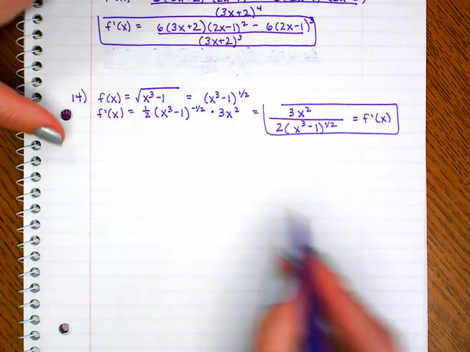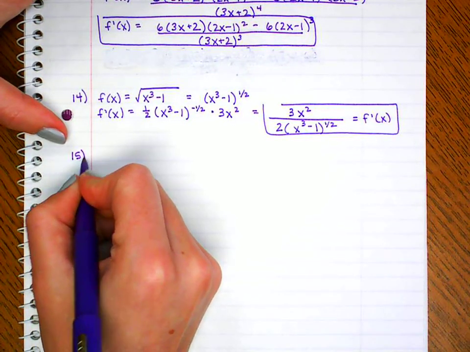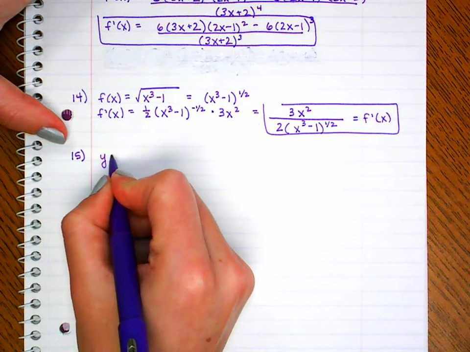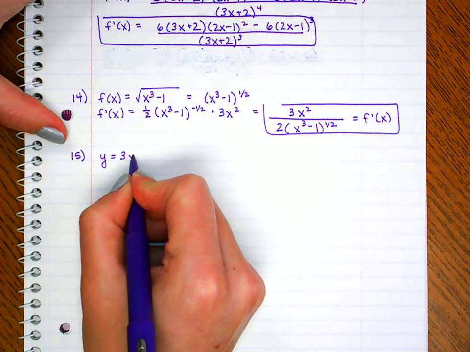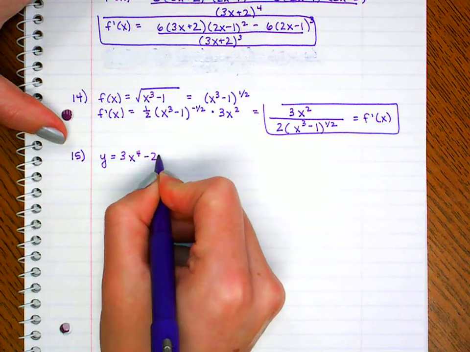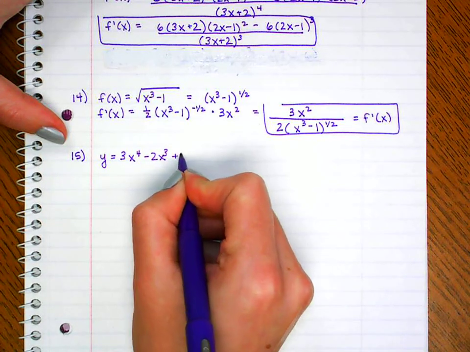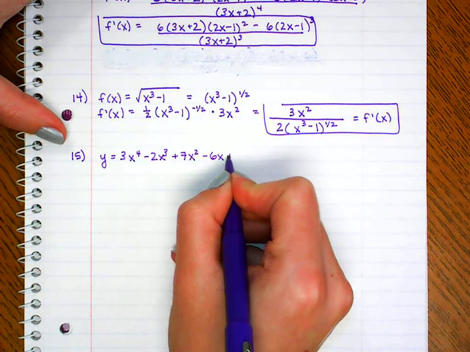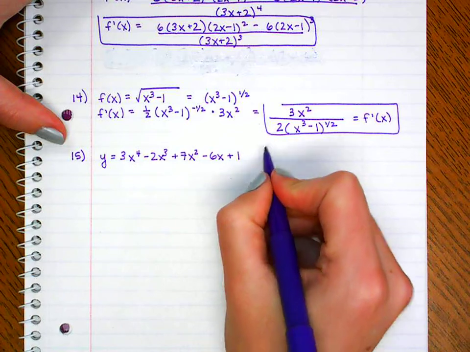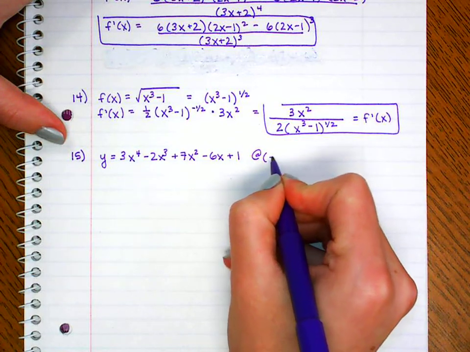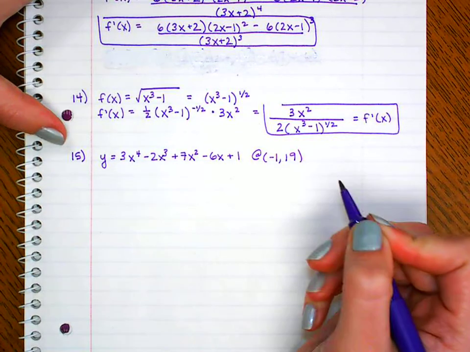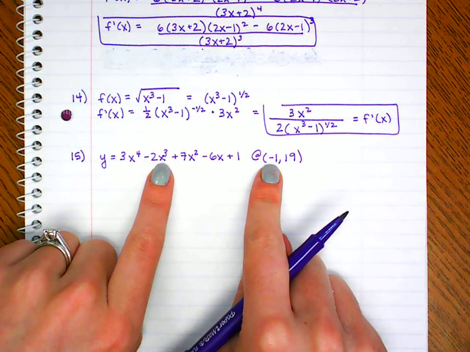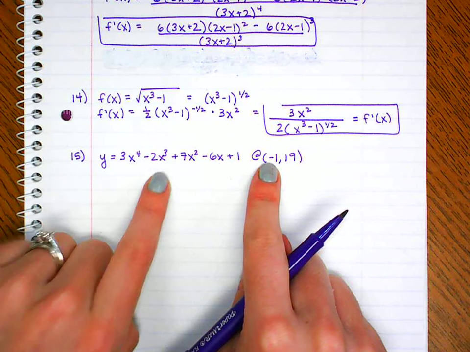So number 15 says find the slope at the indicated point. So my function is y equals 3x to the fourth minus 2x cubed plus 7x squared minus 6x plus 1. And we want to find the slope at (-1, 19). Now, if they just told you at x equals negative 1, to find 19, we would just plug in negative 1. So we can check to see what that is really fast.